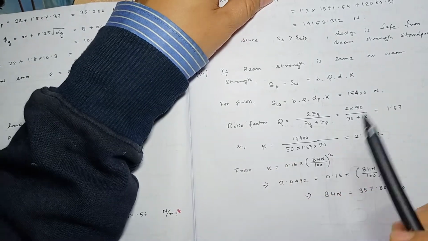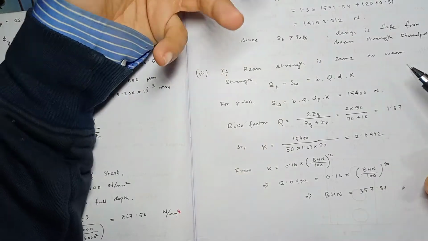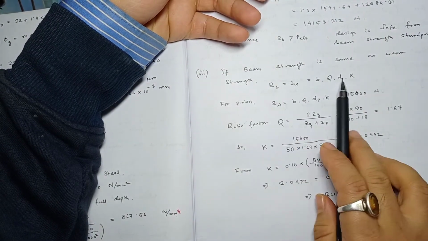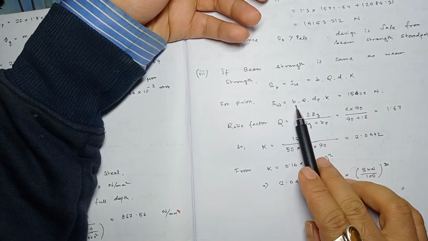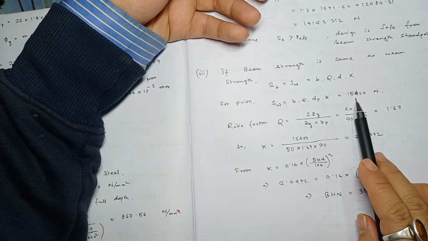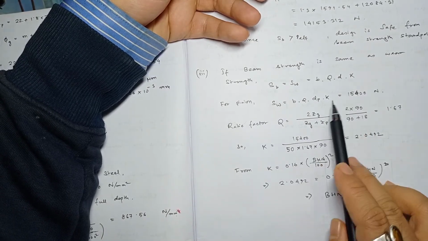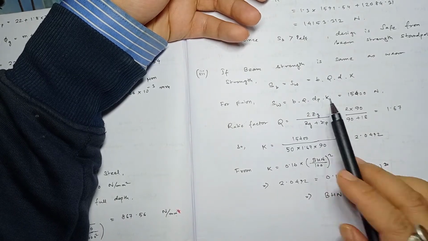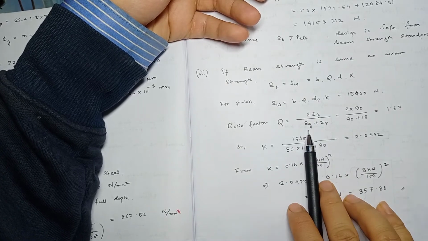Now you are designing for the pinion obviously. So you equate them to beam strength. Now beam strength is known, that is 15,400. So this is B Q dP into K is 15,400. dP is the diameter of the pinion you are designing, so that's why you put dP here. Now this ratio factor will change if your gears are internal gears.